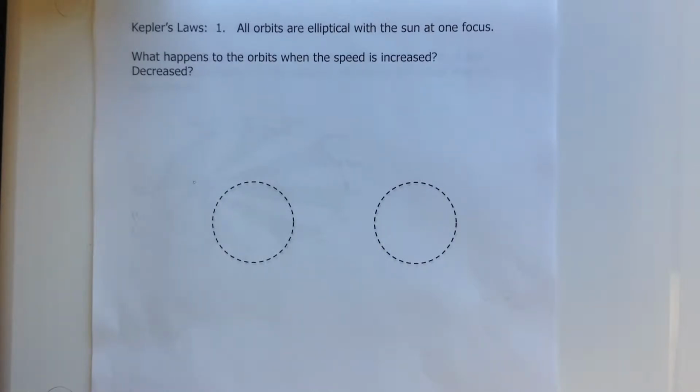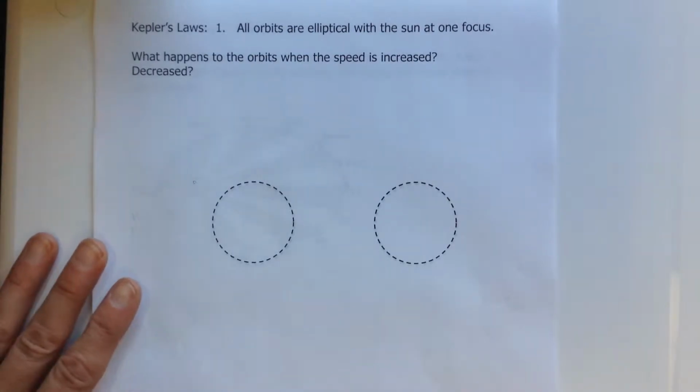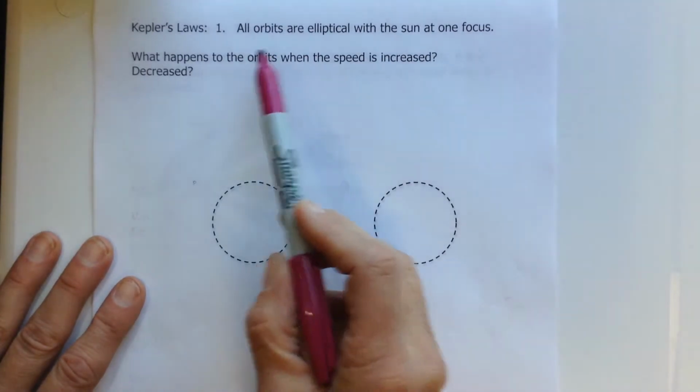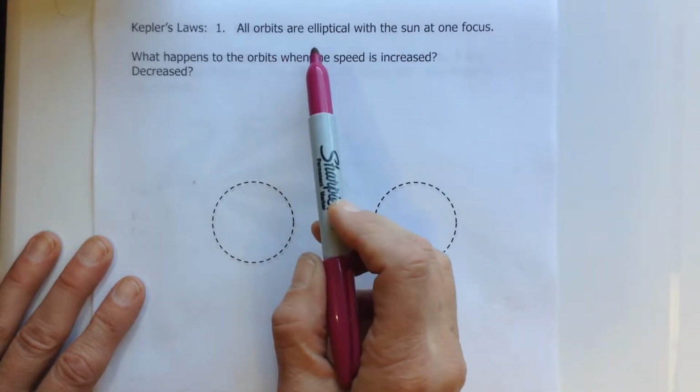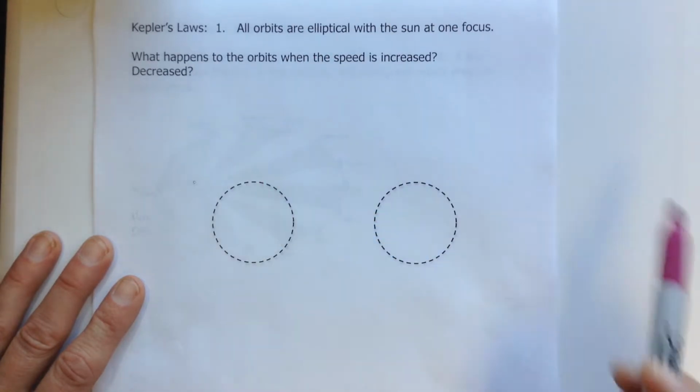They didn't know why things did what they did, but they collected a whole bucket load of data, and they came up with three laws, basically empirical data that supported their conclusions. It wasn't until Isaac Newton came along with his universal gravitation laws that he could explain the why behind Kepler's laws. So the first thing I want you guys to be able to explain is his first law, which is all orbits are elliptical with the sun at one focus.